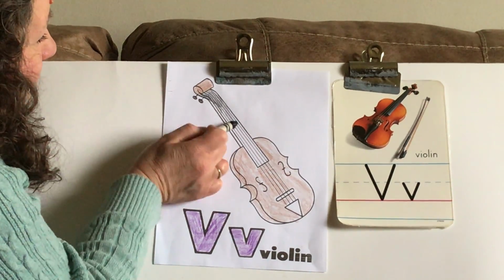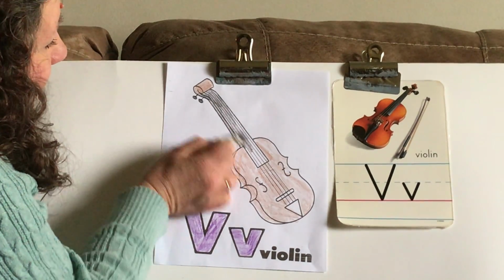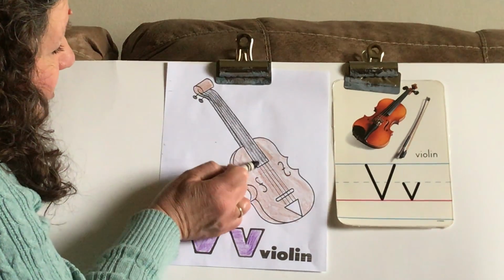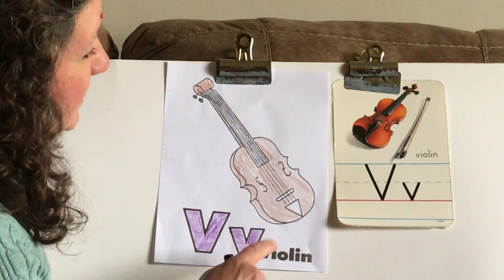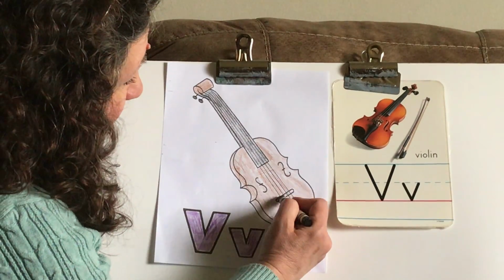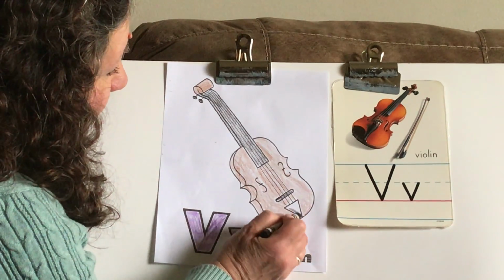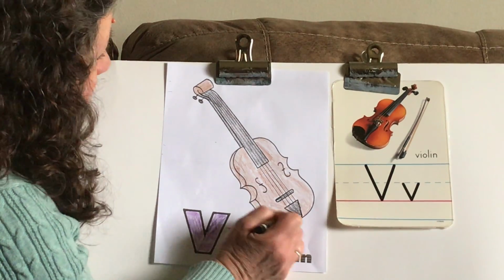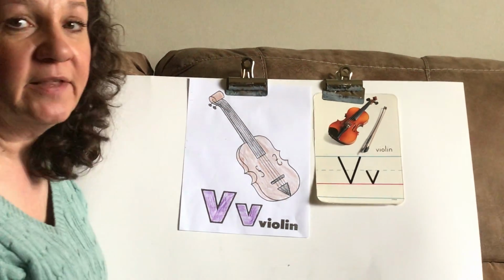You don't want to go too dark because you want to still be able to see the strings. This is called a stringed instrument, so violins and guitars are all called stringed instruments. Then across the bottom here, and then this little triangle down on the bottom. All right, so we have our violin. Okay, so we have V for violin, and we colored in our violin.